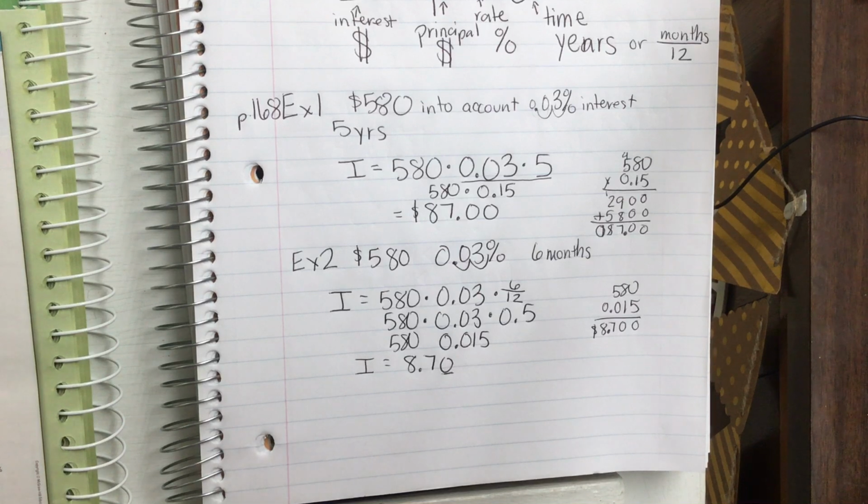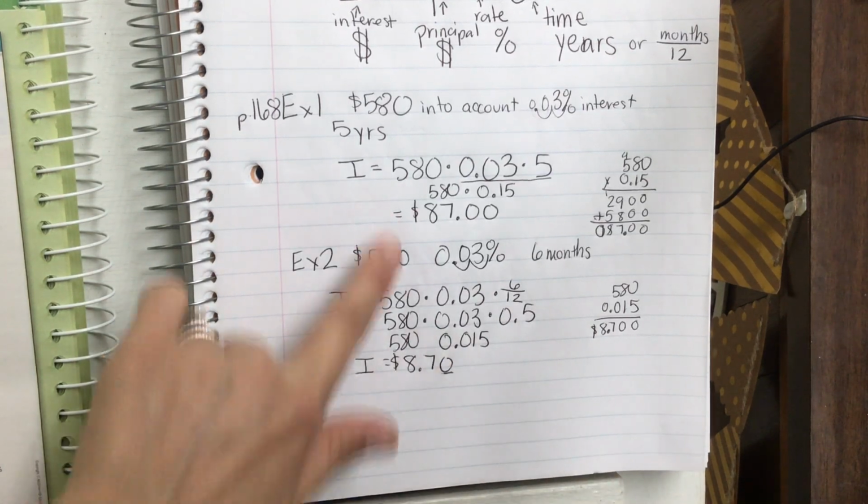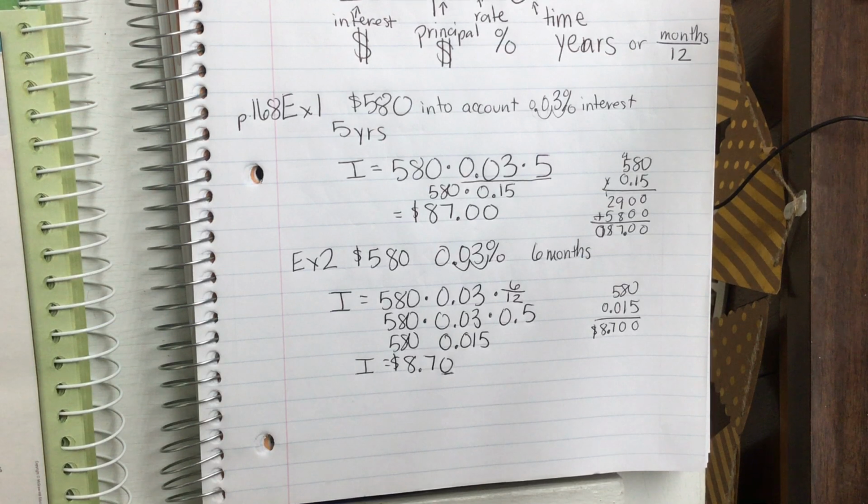So you can see that when I have the same amount of money with the same amount of interest, it makes a whole lot of difference to leave that money in the bank for a long time. Okay? It makes a whole lot of sense.